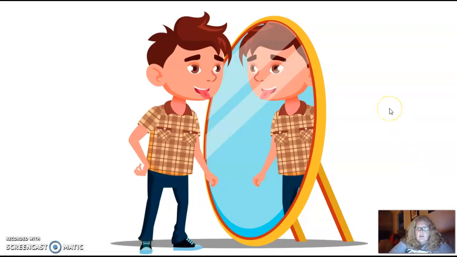Here's another picture. It's a little boy sticking his tongue out at a mirror. Kind of silly, but look very closely. Look at his eyes. Look how they line up. Look at his hands. Look at this hand. We don't even see this hand in the mirror, or part of his body, or this leg.